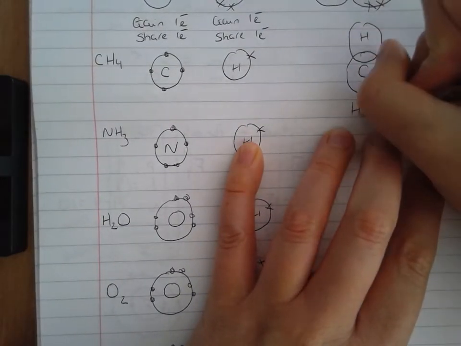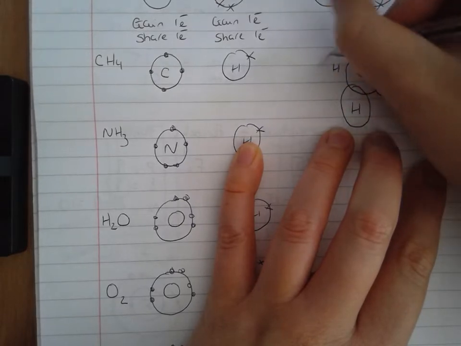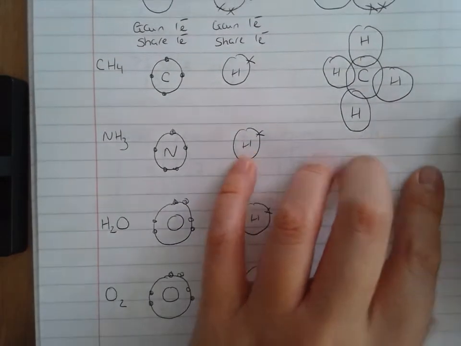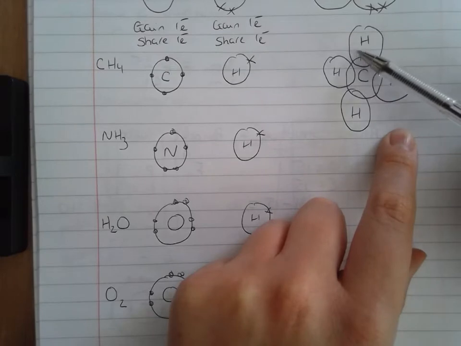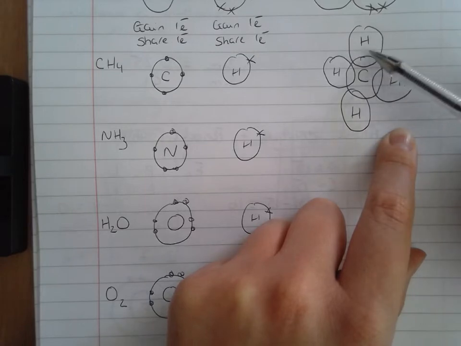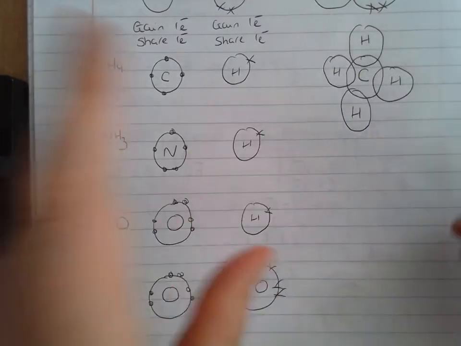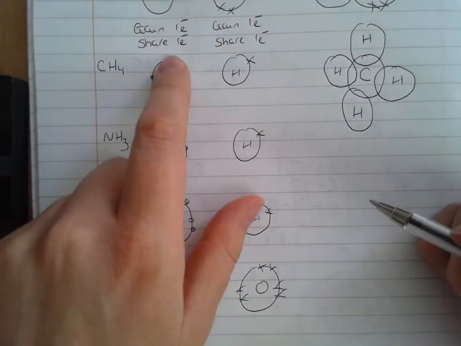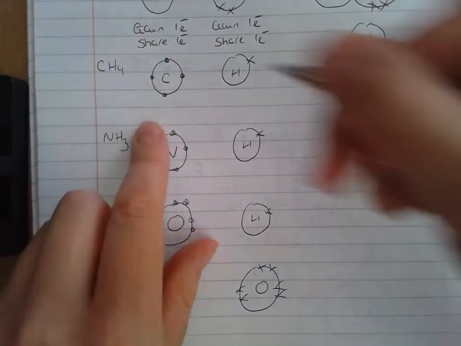Now, make sure that when you are drawing your hydrogens in, that the hydrogen shells don't overlap with each other. So the hydrogen and carbon electron shells should overlap, but no hydrogen outer shells should overlap, okay? If I look back at carbon, I can see it's in group 4, so it's got 4 electrons in its outer shell.